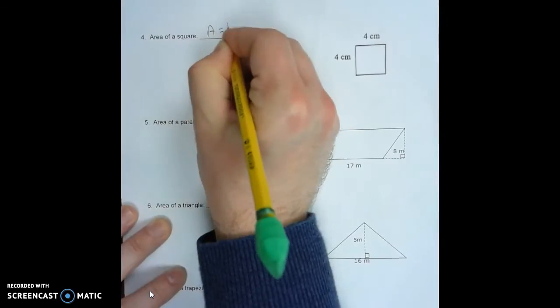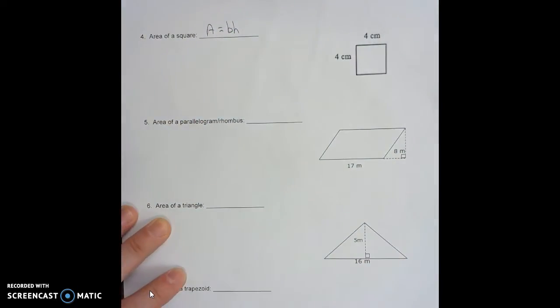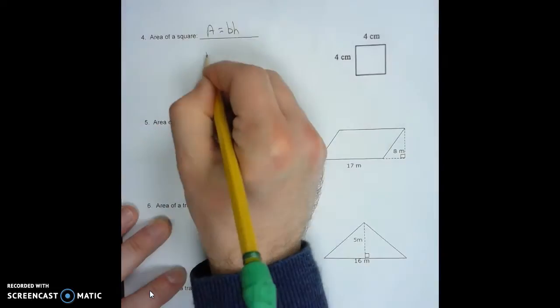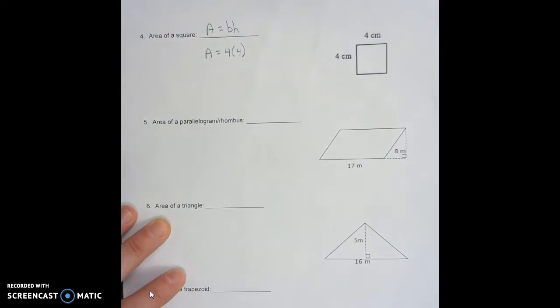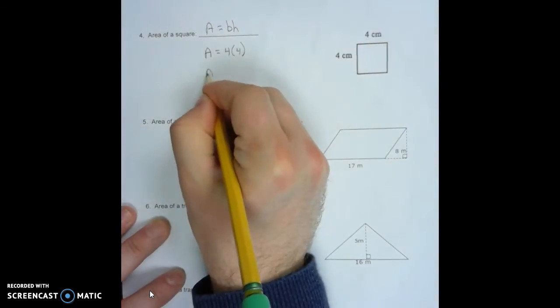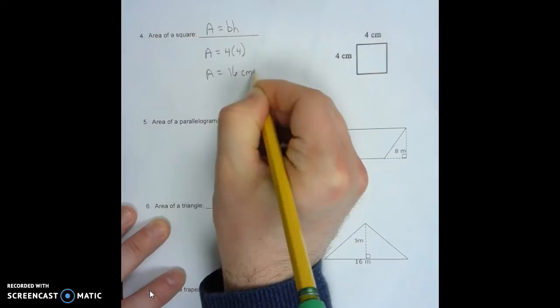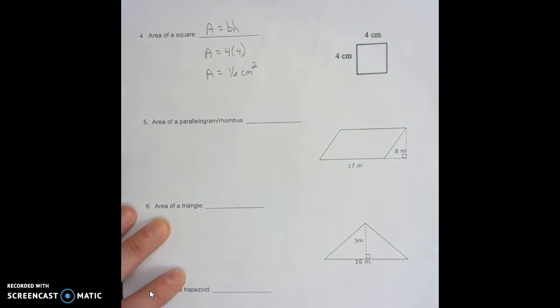Area is equal to base times height. And so what we're going to have in this case then, I'm going to substitute in my values. The base and the height are both 4 centimeters. So all I have to do is 4 times 4. That's going to give me 16. And the units, again, are going to be square centimeters, centimeters squared.